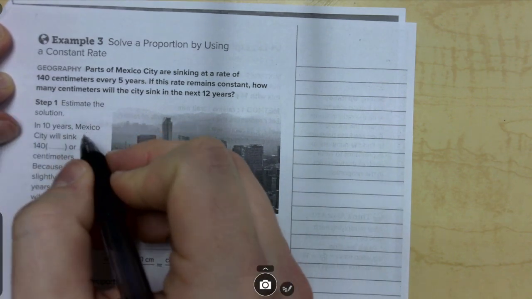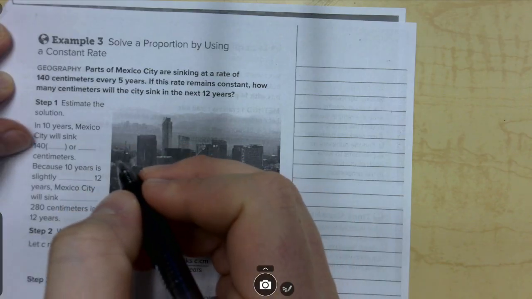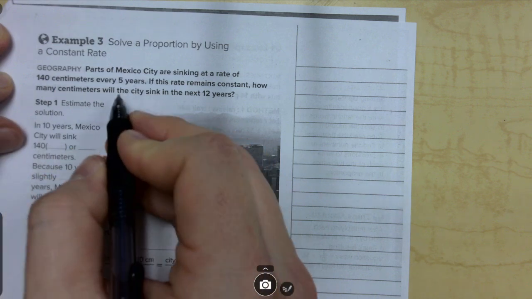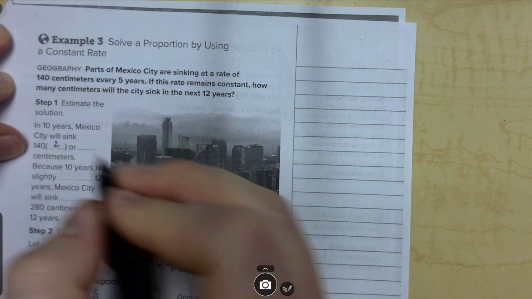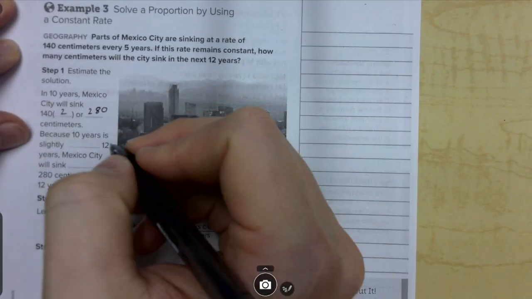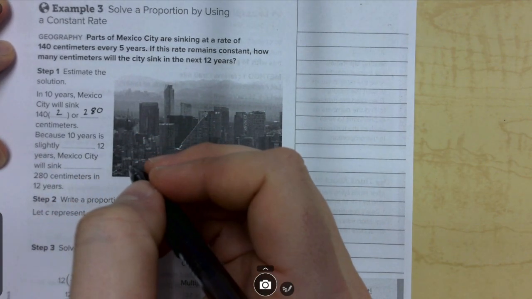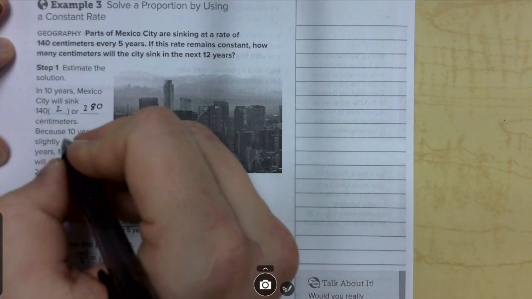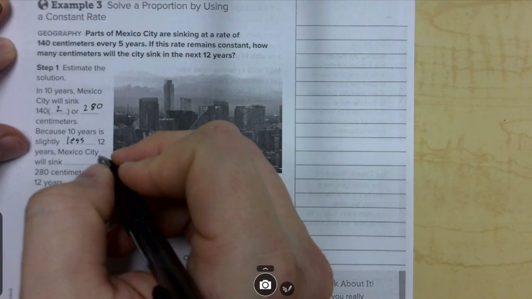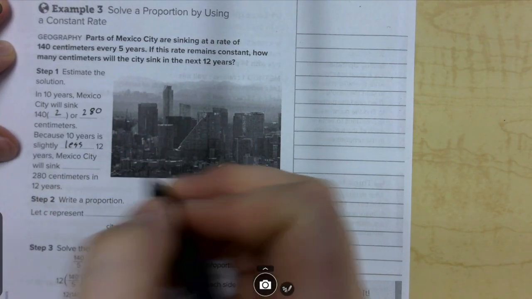It says in 10 years, Mexico City will sink 140 times 2, because it's 140 every 5 years, or 280. No, 10 years is slightly less than 12 years. Mexico City will sink more than.